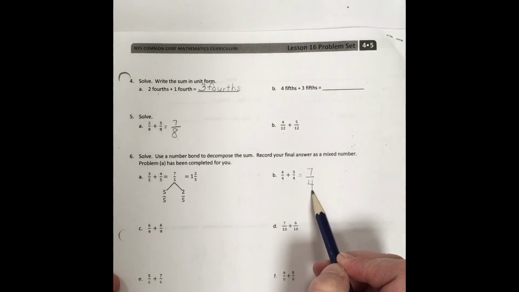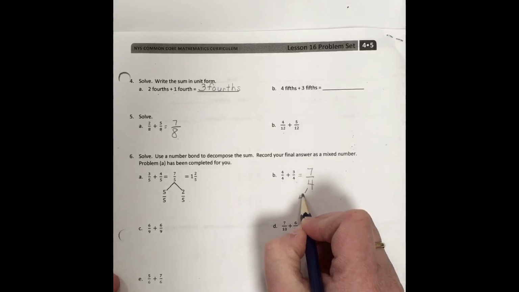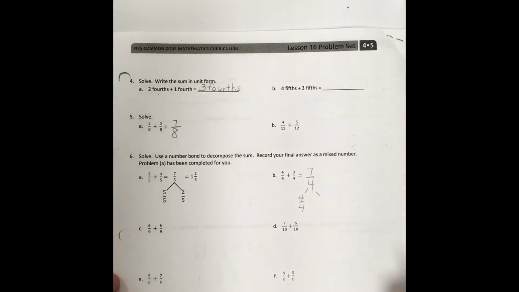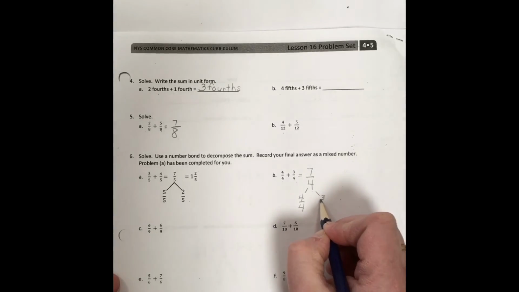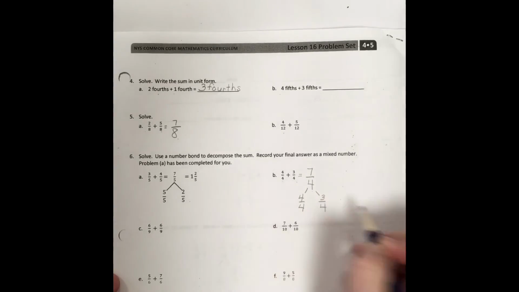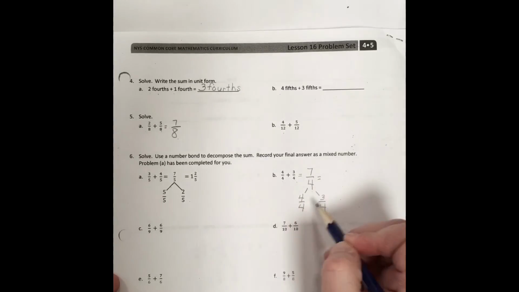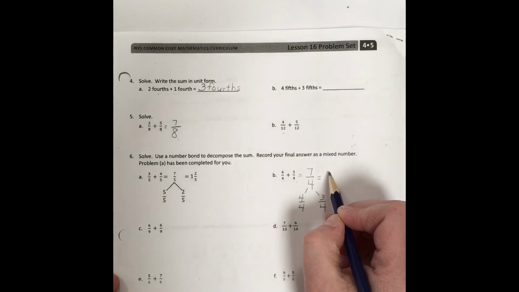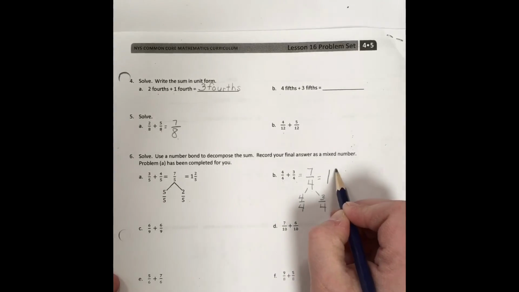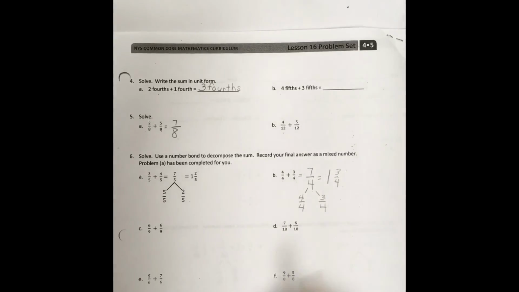So how many fourths does it take to equal 1 whole? 4 fourths. 4 fourths plus how many fourths equals 7 fourths? 3 fourths. So we can rename it. 4 fourths is 1, and 3 fourths. And that's what you will do for C through F.